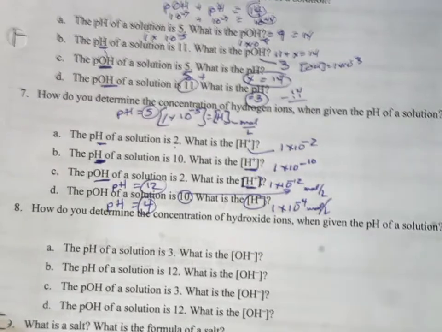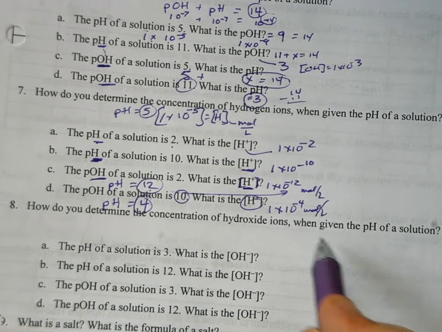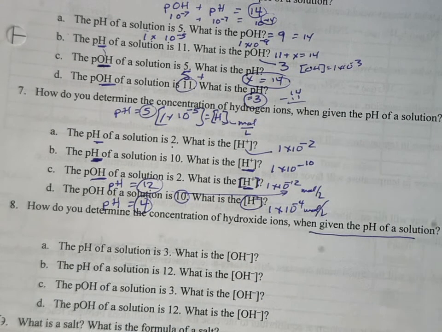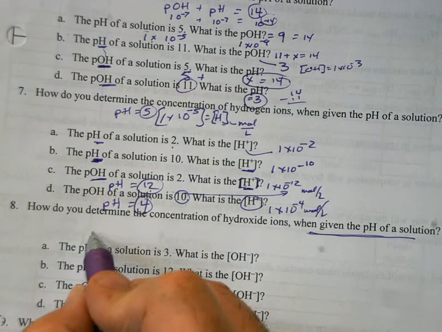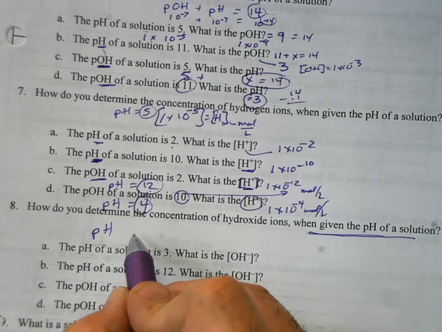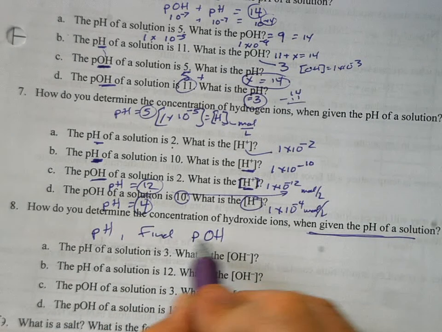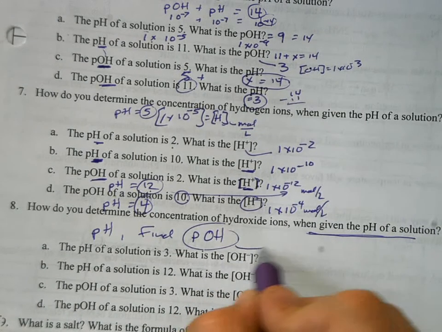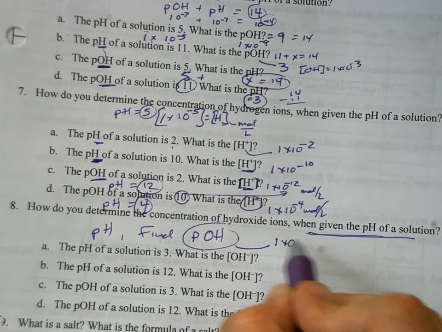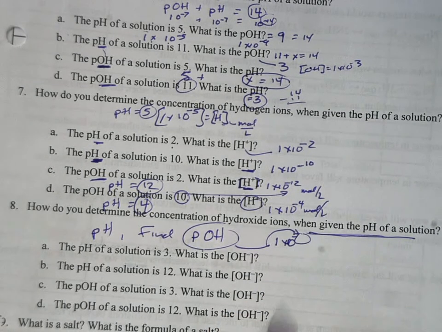Number 8. How do you determine the concentration of hydroxide ions when given the pH of a solution? That's easy. There's a couple ways you can do it. If you're given the pH, find the pOH. Once you know the pOH, then that pOH number becomes the negative exponent, times 10 to the minus whatever that is. So let's practice some of those.